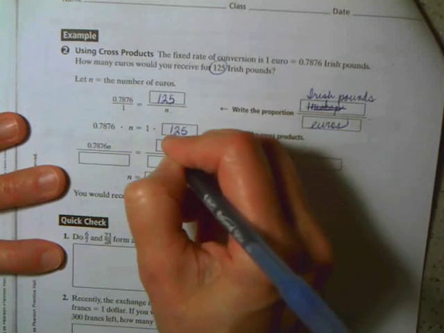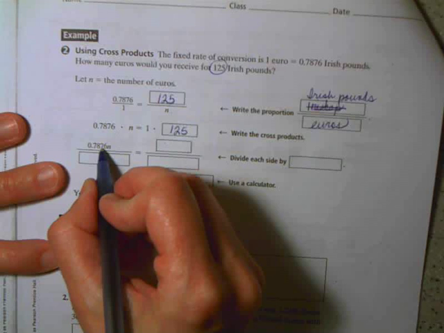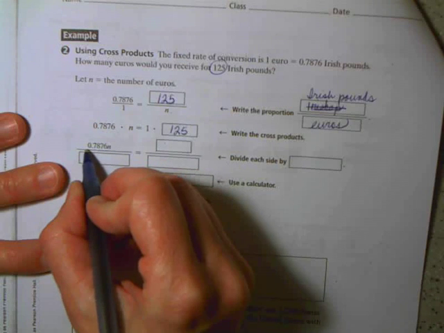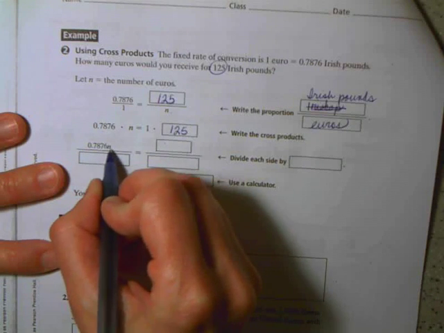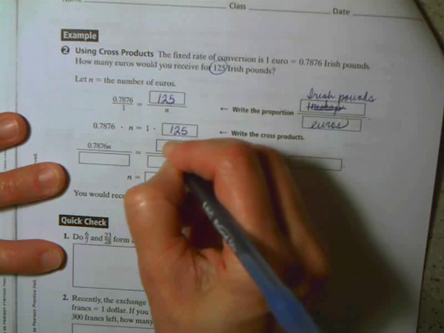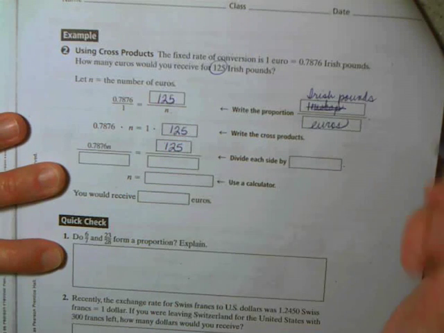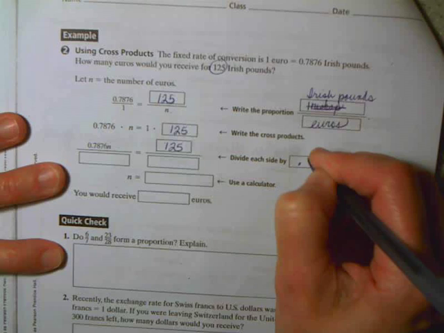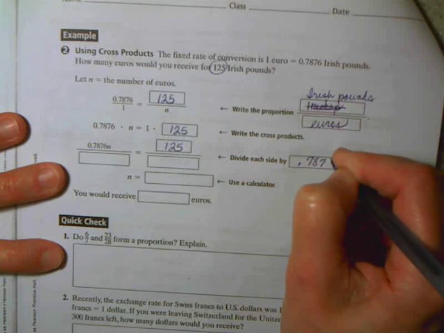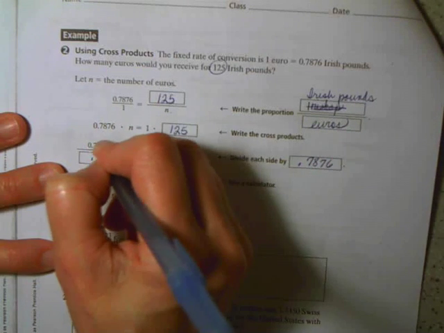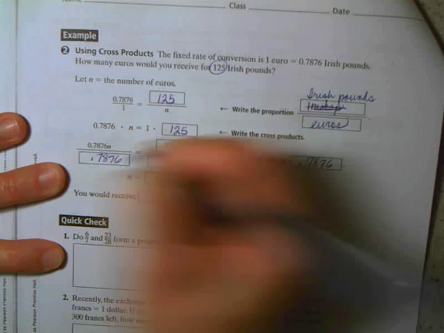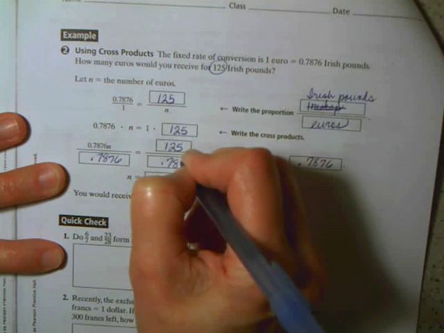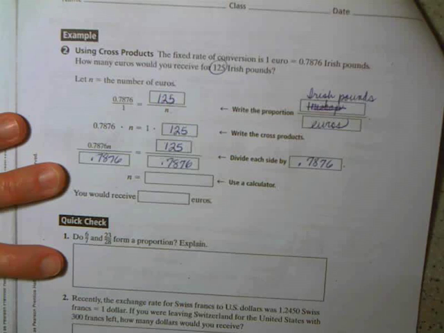So that's going to give me 0.7876n equals 125. And then I'm going to divide each side by 0.7876 so that I can isolate n.